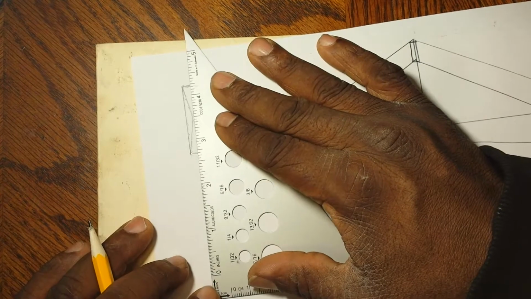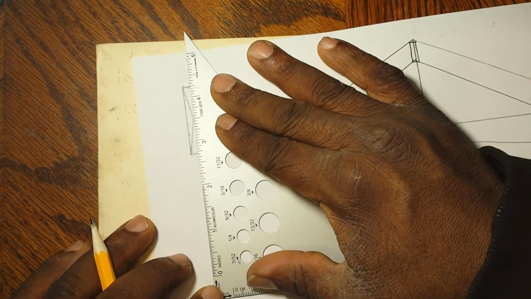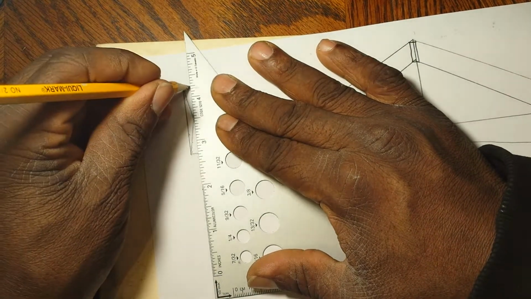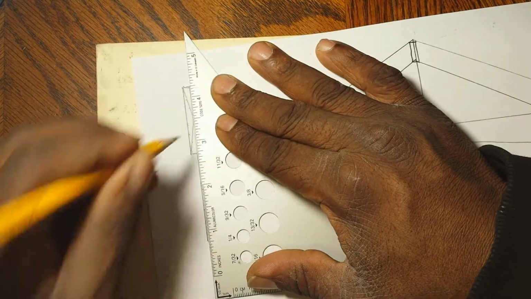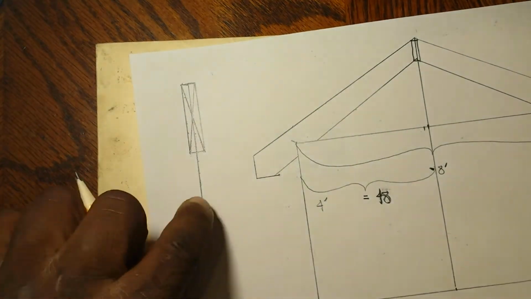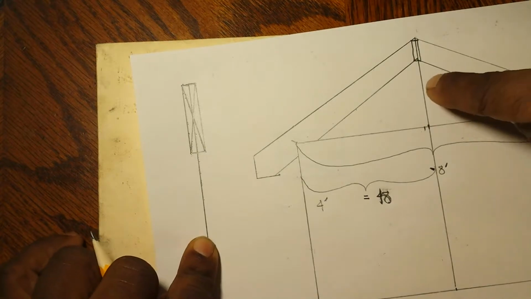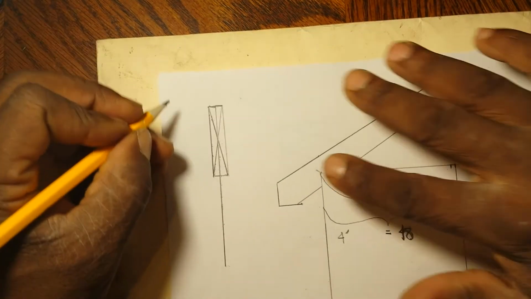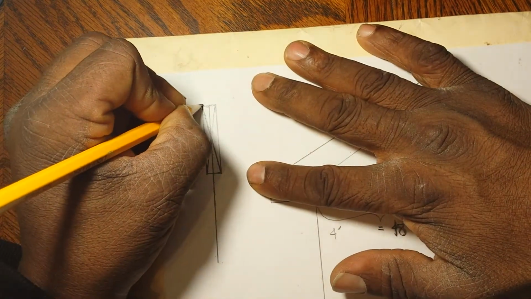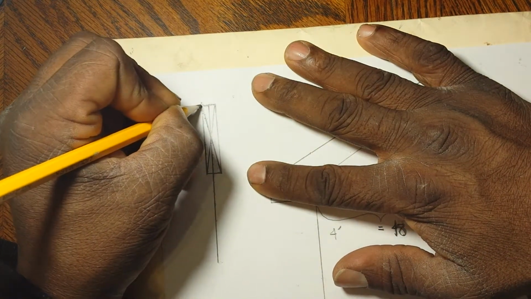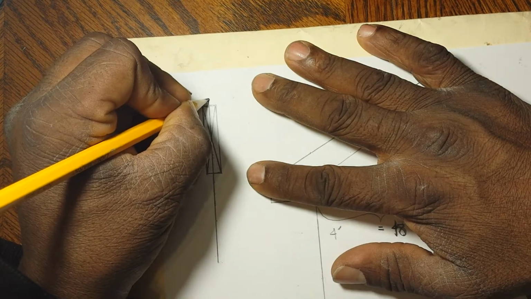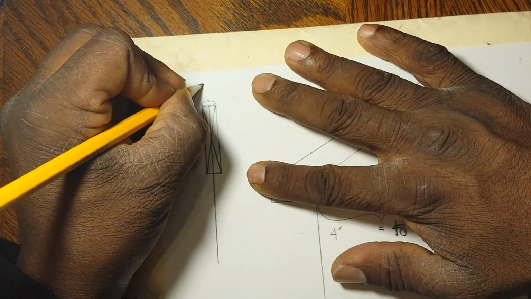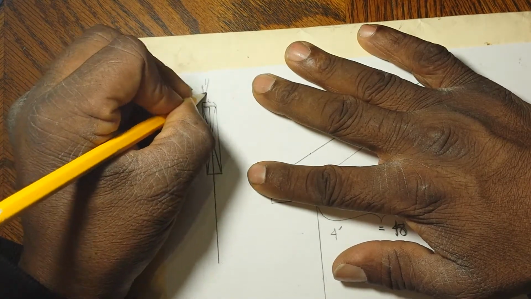Now what we're going to do is put an imaginary line straight down the center. Okay. Now this imaginary line here is the same as this imaginary line. All right. This right here, the thickness of the stock of this wood is 1.5 inches.